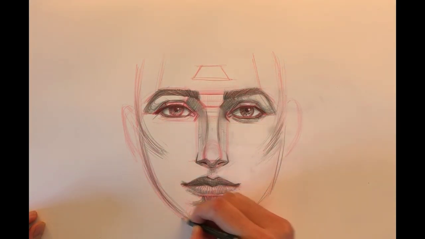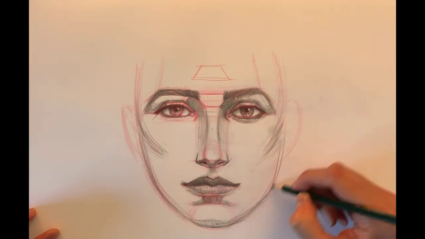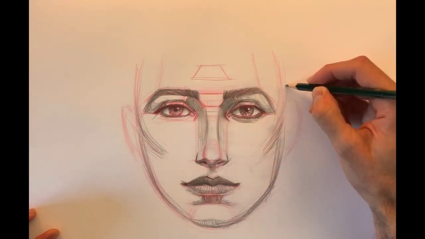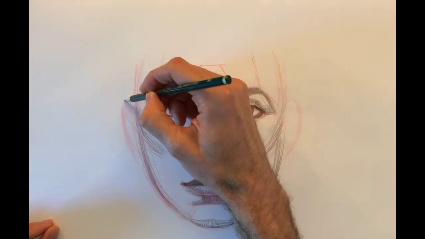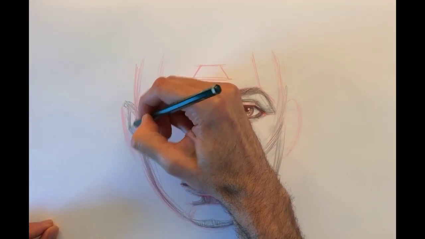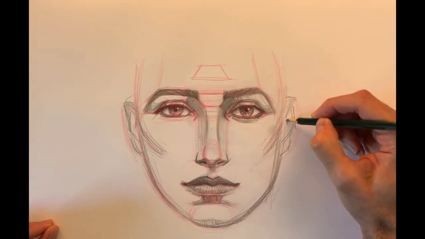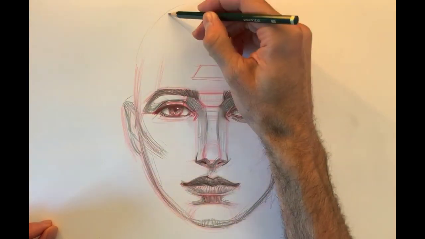You guys will soon see I'm going to start to add a lot more detail, extra stuff like hair and piercings and things like that. I was inspired by the piercing comment I made in the previous videos.